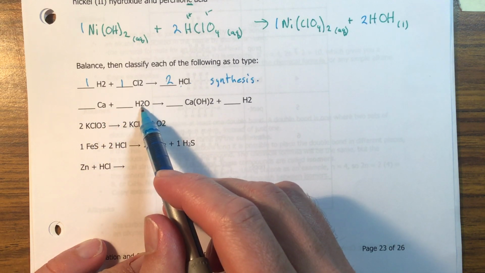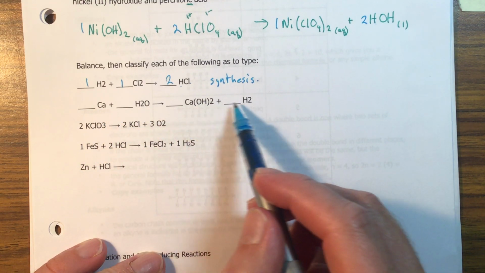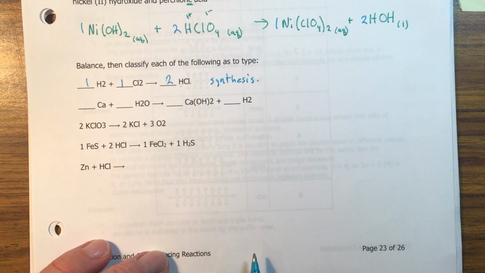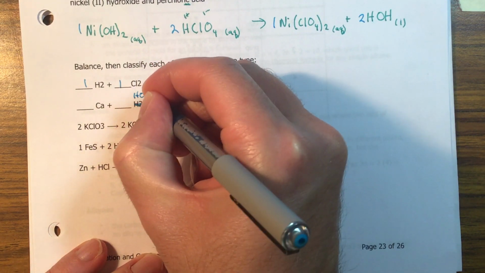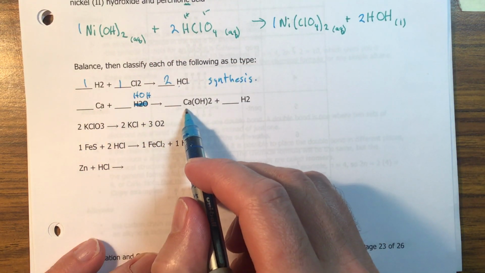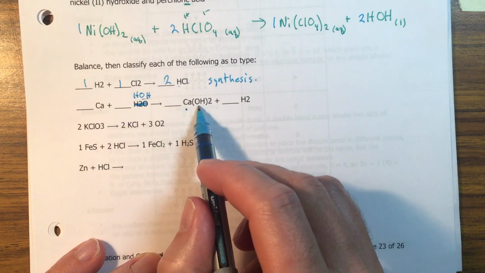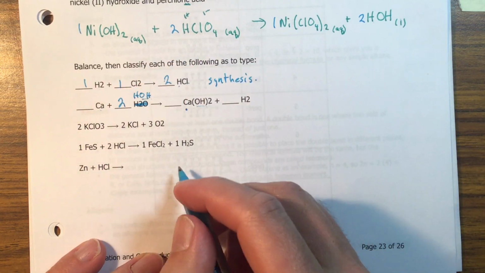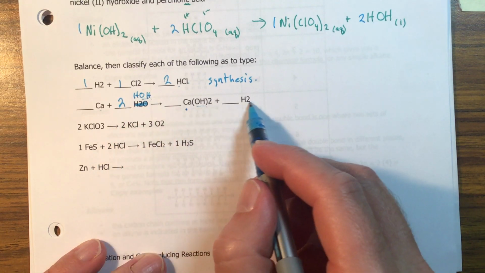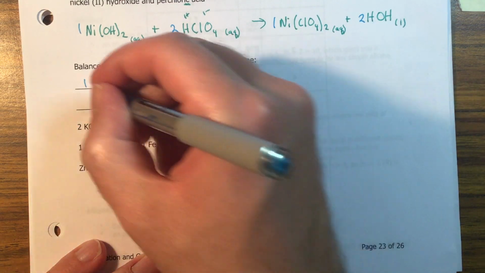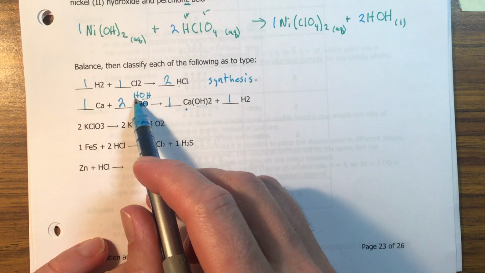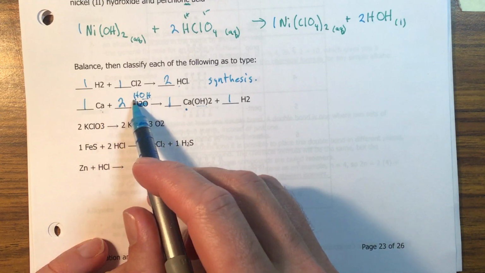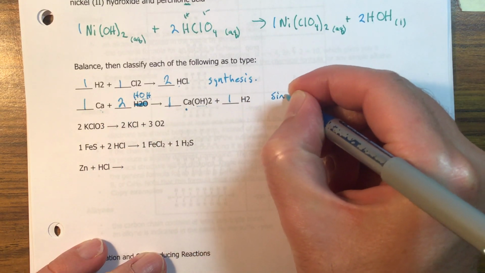Ca and H2O gives us Ca(OH)2 and H2. Notice somebody forgot to make these numbers small. We're just going to pretend that they are. I don't like H2O here. I'm going to put HOH. 1 Ca, 1 Ca. 1 OH, 2 OH. So we're going to need a 2 there. 2 H's, 2 H's. So it's going to be 1, 1, 1, 1, 2, 1, 2. The Ca replaces this H. This is a single replacement reaction.